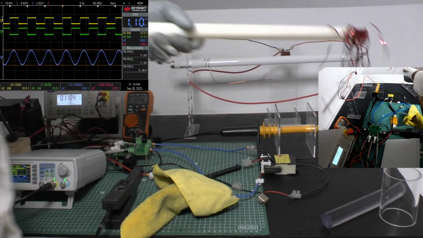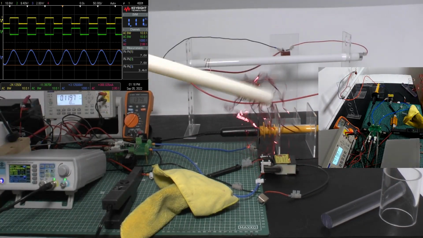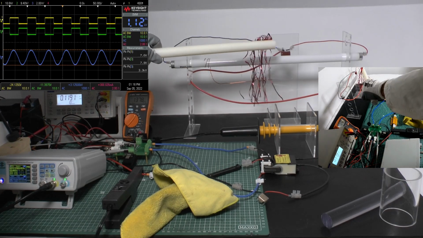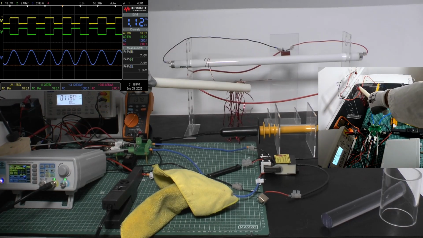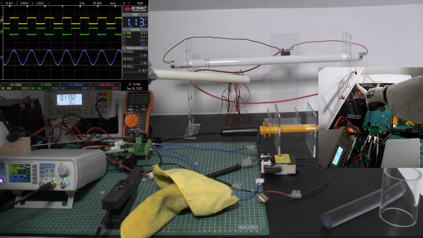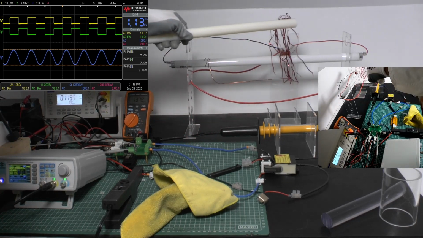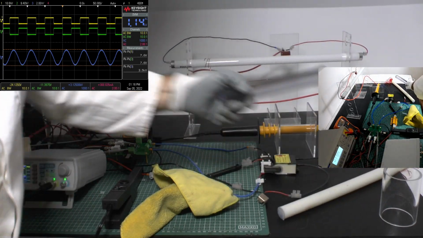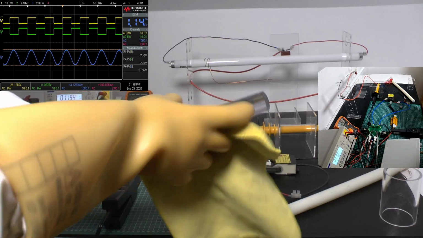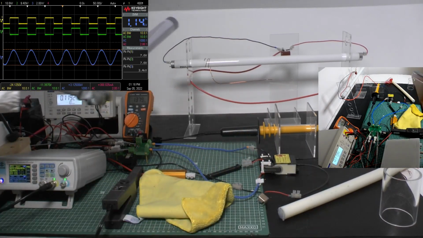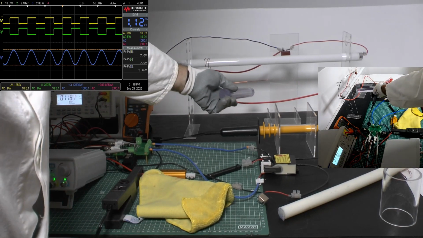Let's see if this works now. No. Rod. So it was my other test. I could do it all the time.